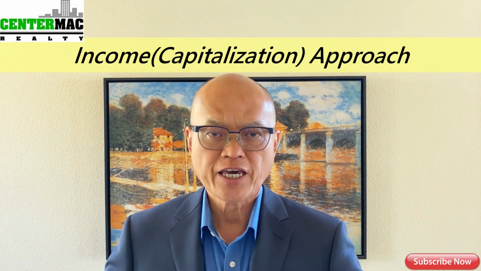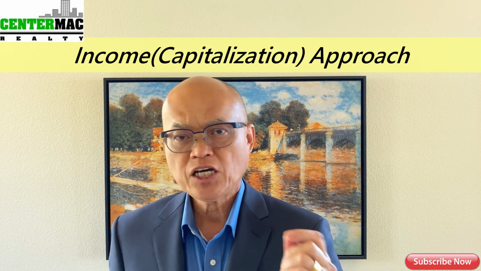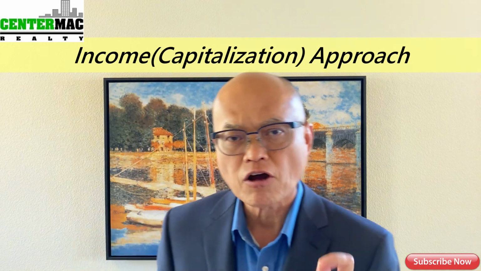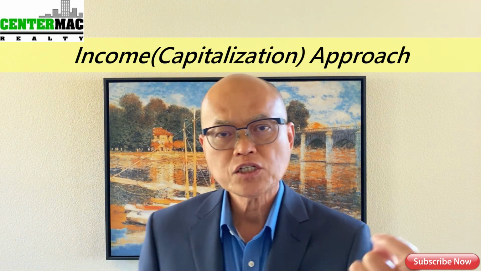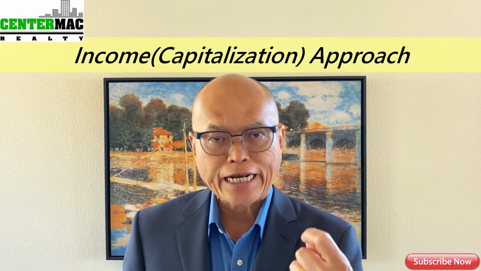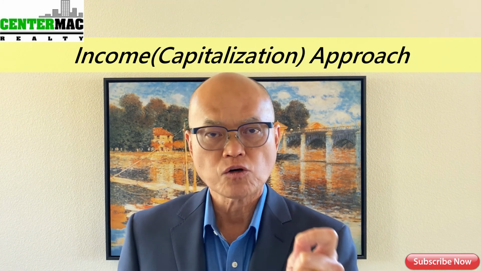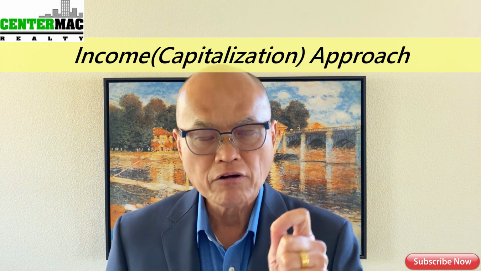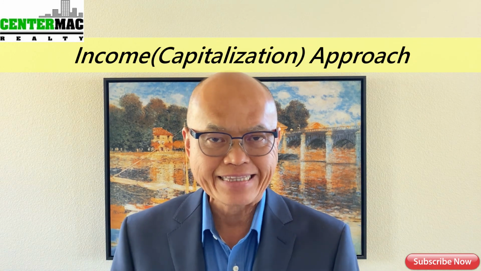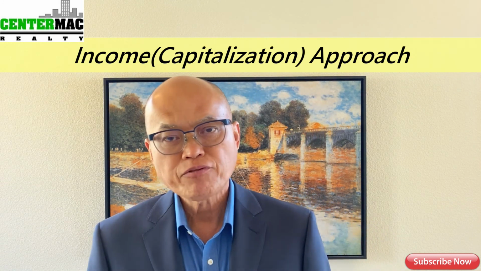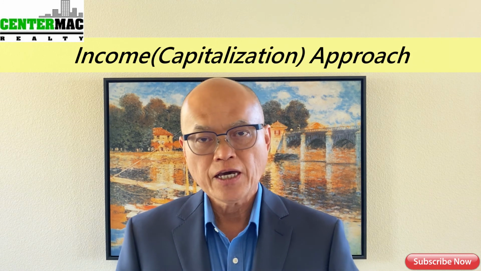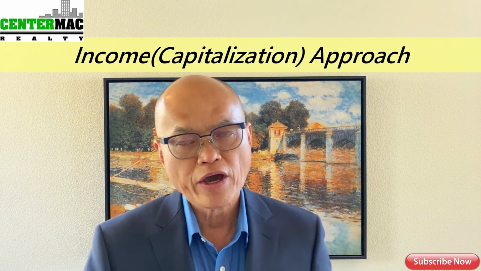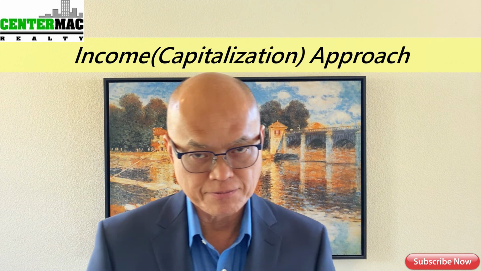So if you have a 10 units apartment, each unit is being rented at $900 per month. So each month you're getting about $9,000 in gross income. Times 12, that's about $108,000 a year. But if you have a 10% vacancy, from the $108,000, you have to subtract $10,800.